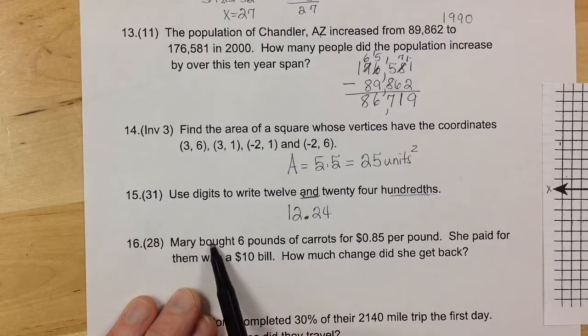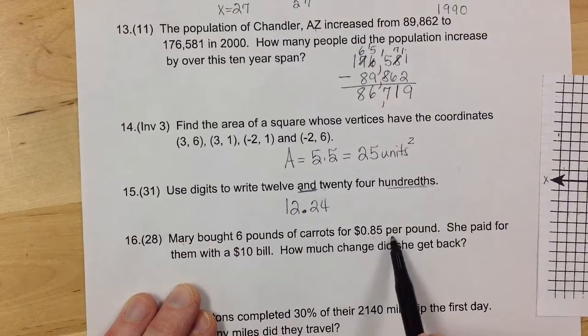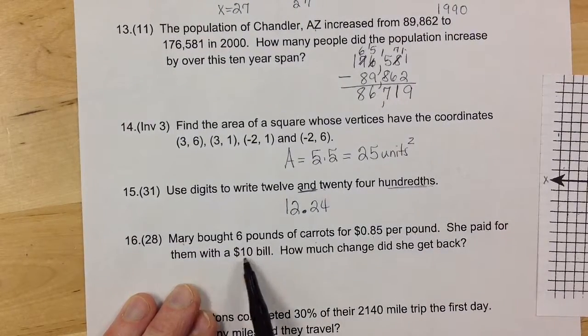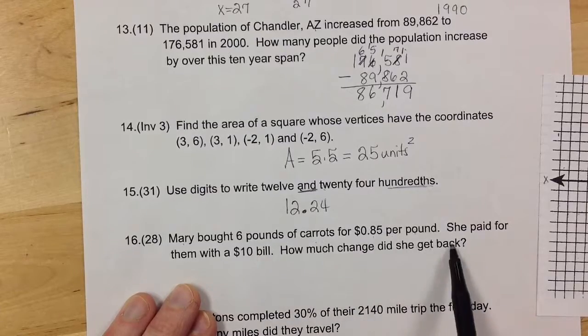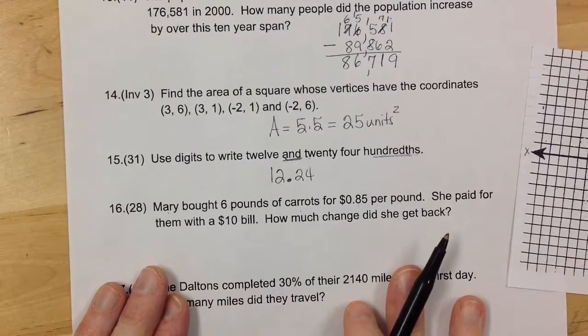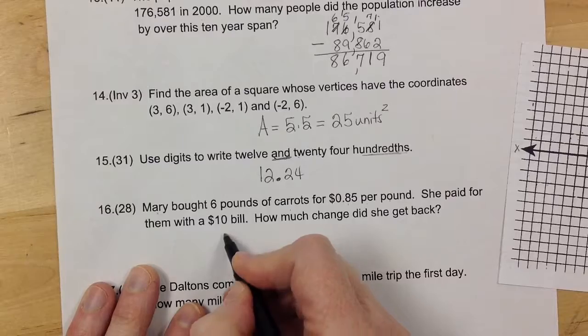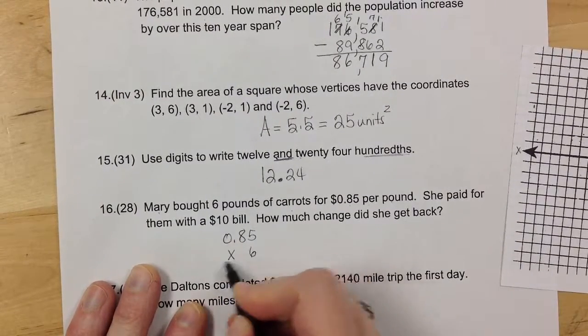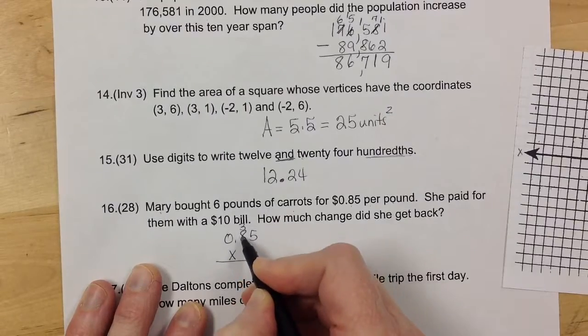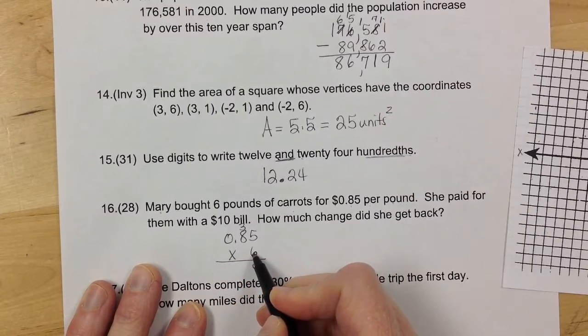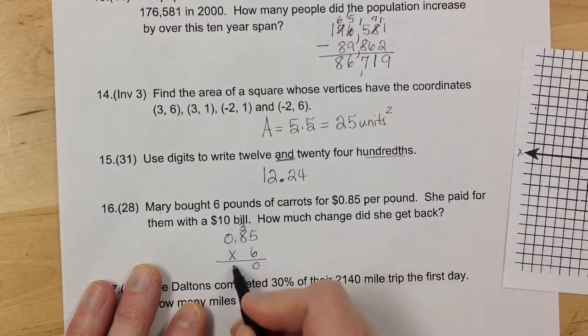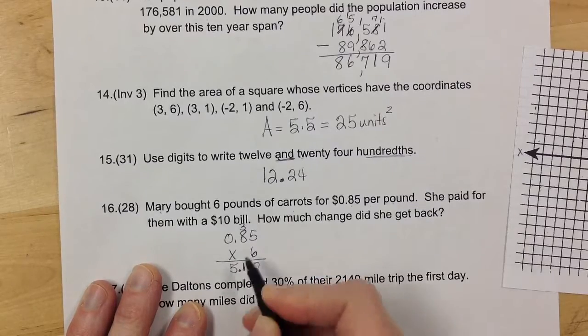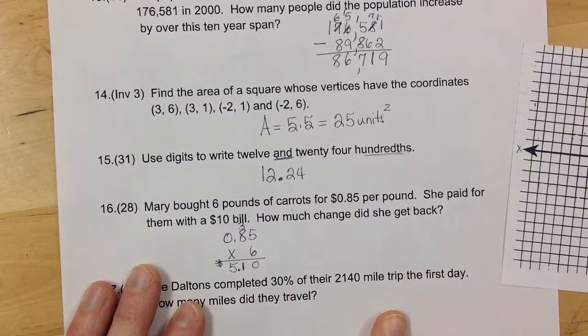Number 16, Mary bought 6 pounds of carrots for 85 cents a pound. She paid for them with a $10 bill. How much change did she get back? Well, it's a 2-step problem. We first need to know how much she spent. So she bought 6 pounds of carrots for 85 cents each. 8 times 6 is 48, 49, 50, 51 with 2 decimals, and she spent $5.10.